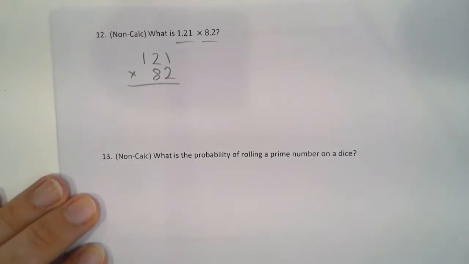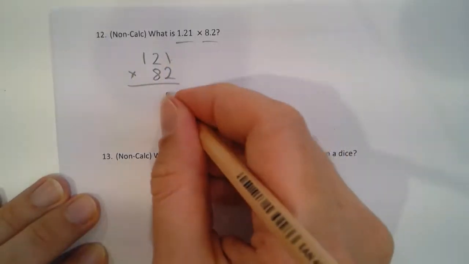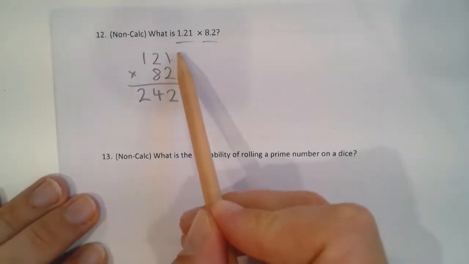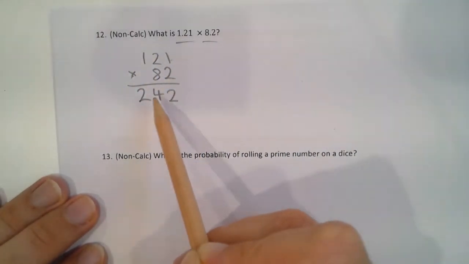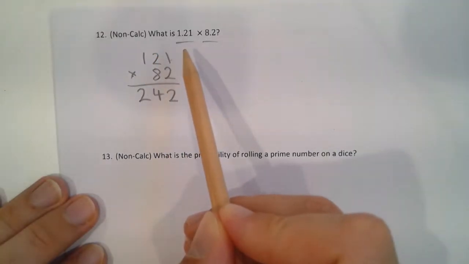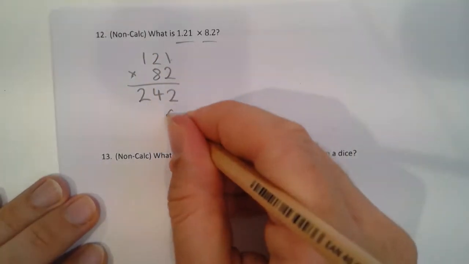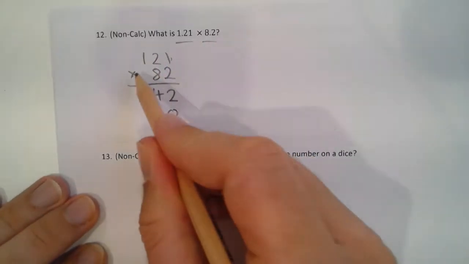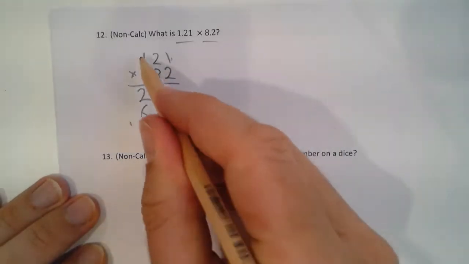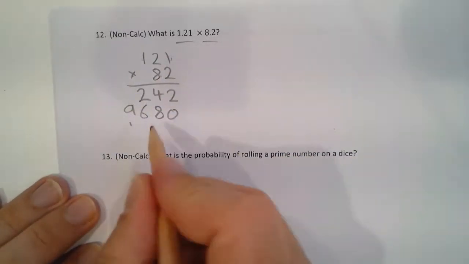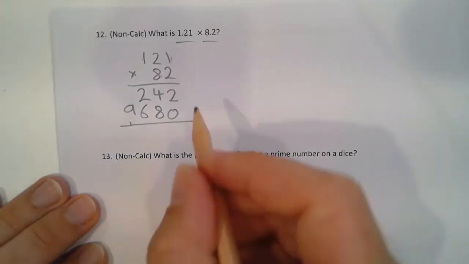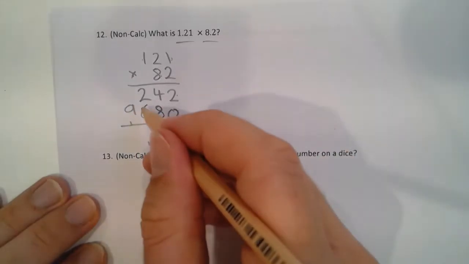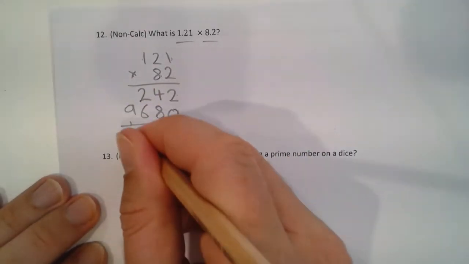Let's do it like this. 1 times 2 is 2, 2 times 2 is 4, 1 times 2 is 2. What I did is I multiplied the top row by the unit, 1 at a time. Now we're going to multiply the top row by the 10, so we need to add a 0 in. 1 times 8 is 8, 2 times 8 is 16, and 1 times 8 is 8, plus the 1 is 9. We can then add down. 2 plus 0 is 2, 4 plus 8 is 12, 6 plus 2 is 8, plus the 1 is 9, and we bring down the 9.